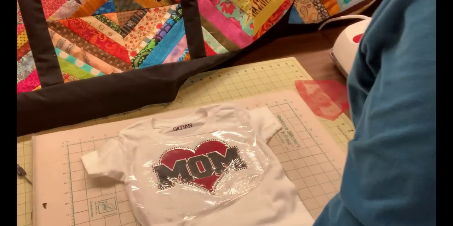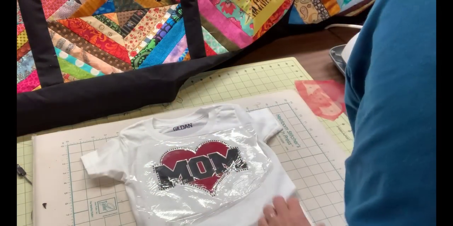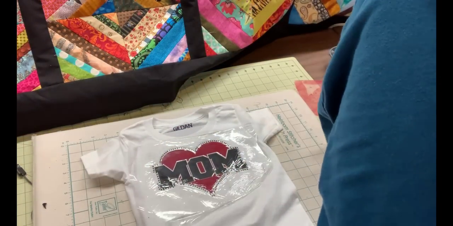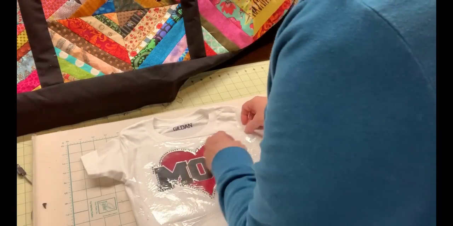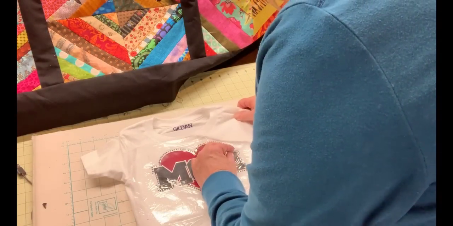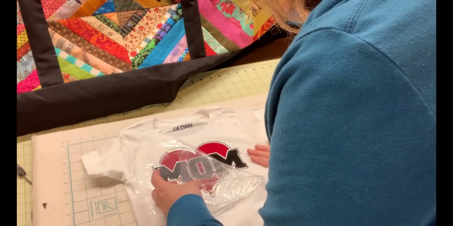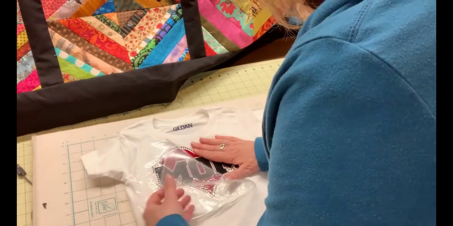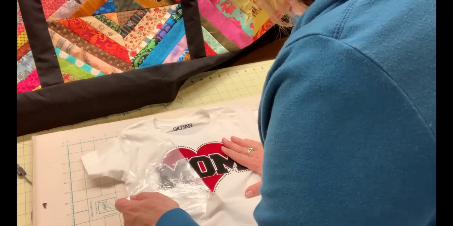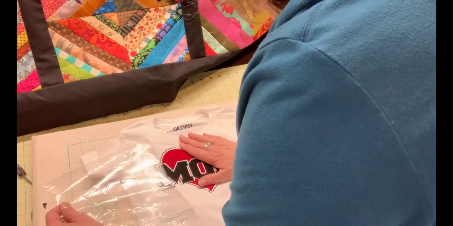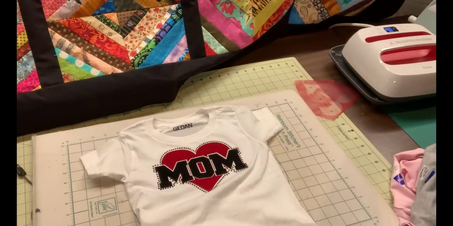Okay, that was 10 seconds. Let me see how that's going to work. I should be able to peel this off, and the rhinestones should stay. If any of them come up, I'll know I need to do a little bit more. Okay, that is perfect. Woo, I love this. Oh my gosh, you guys, it looks cute.